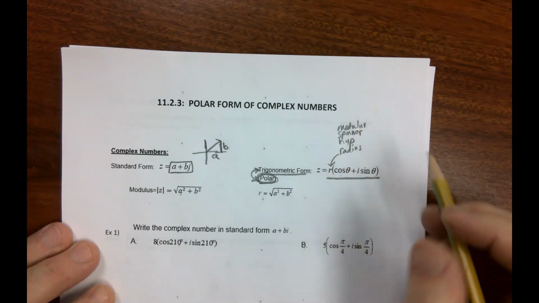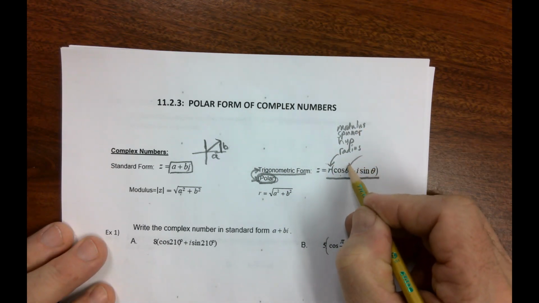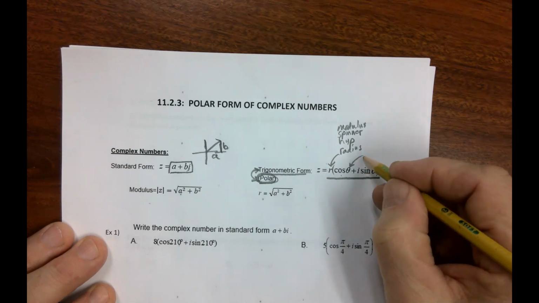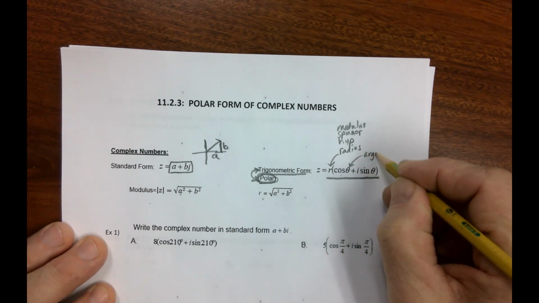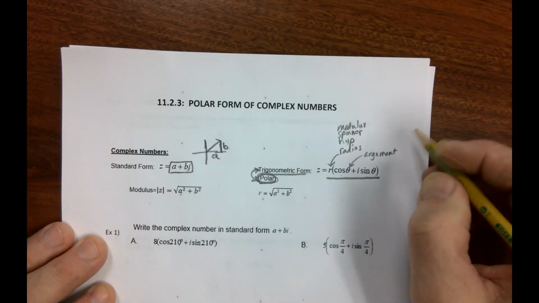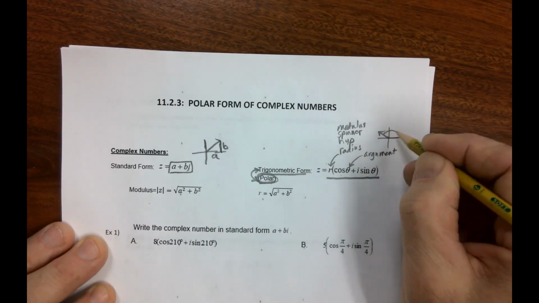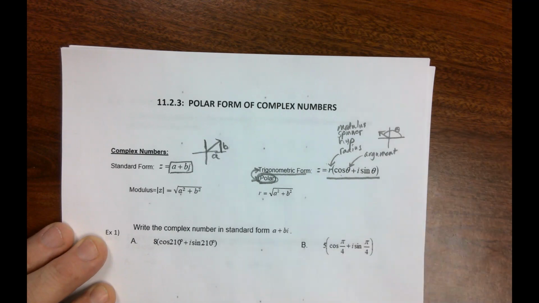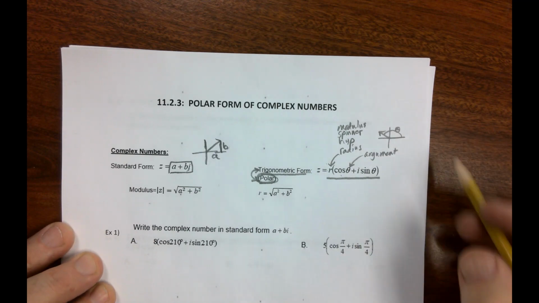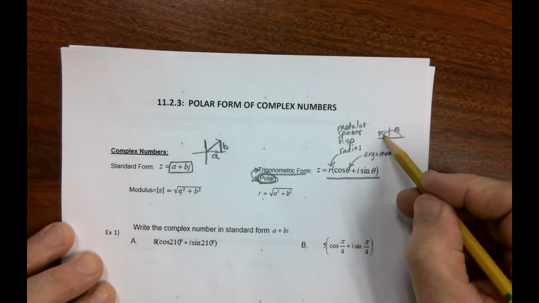So with all that being said, what is that? That is your argument. What is your argument? Well, if I spun my spinner that far, that's my argument. So, how do we get that typically? We find this little slice and subtract it from 180.